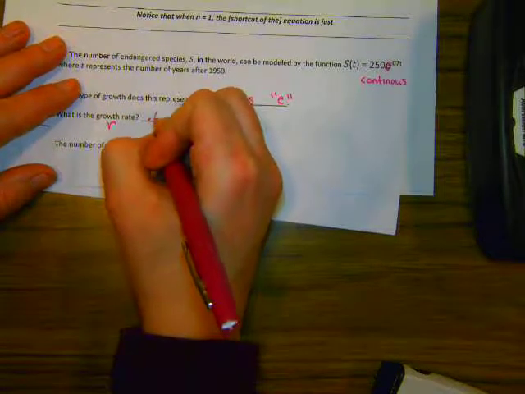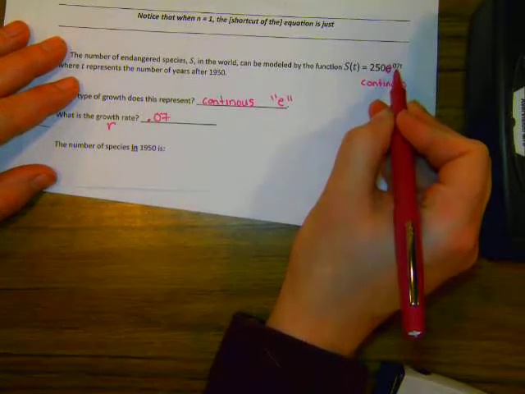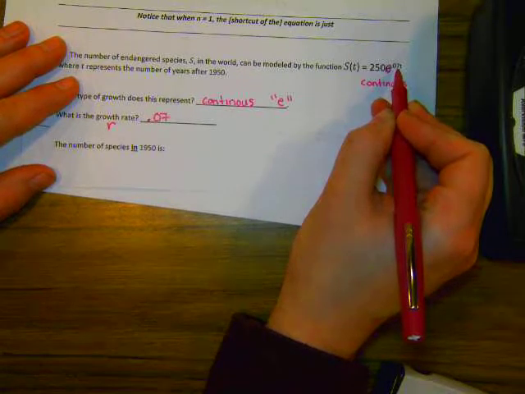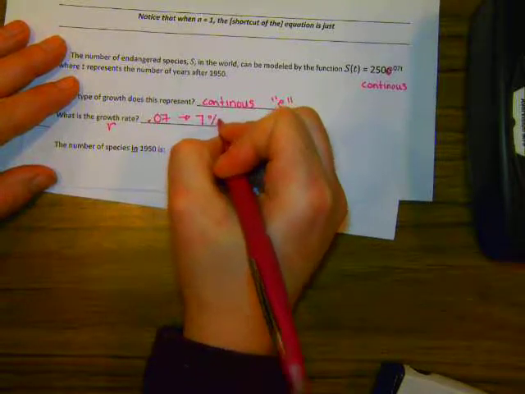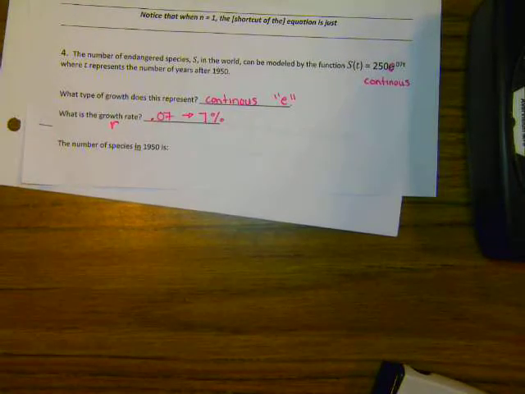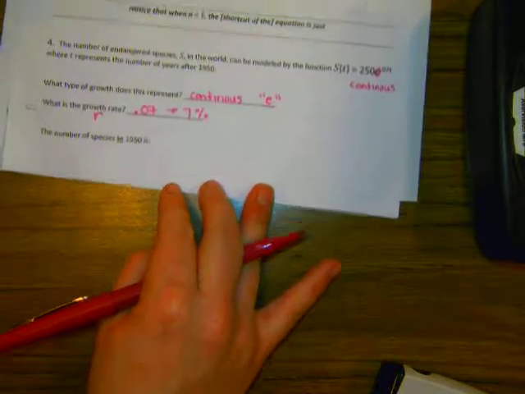What is the growth rate? That is the r. So you could see the growth rate is 0.07 because that would be where it's located in this formula. 0.07, which is the same thing as saying, if you move the decimal 2 to the right, 7%.